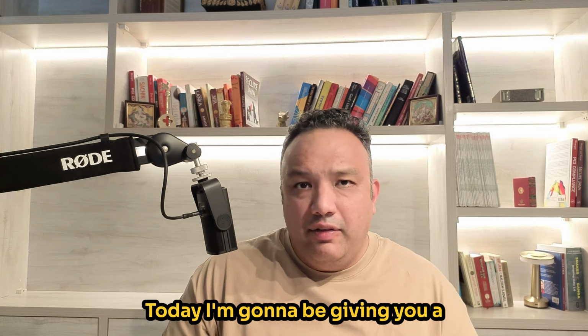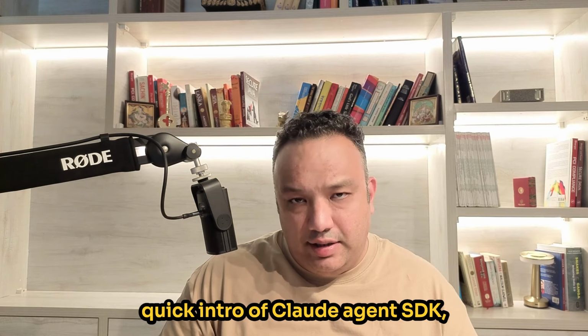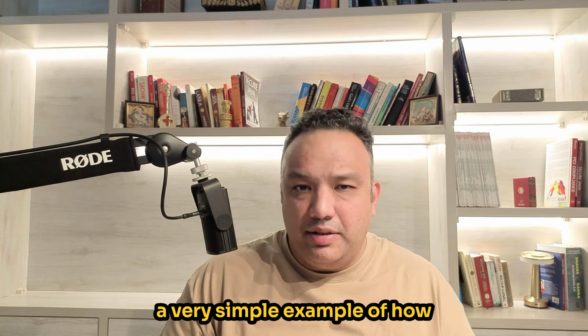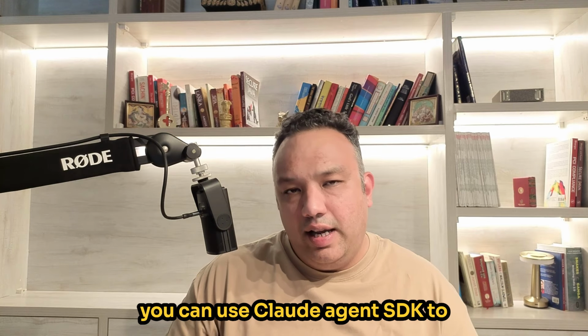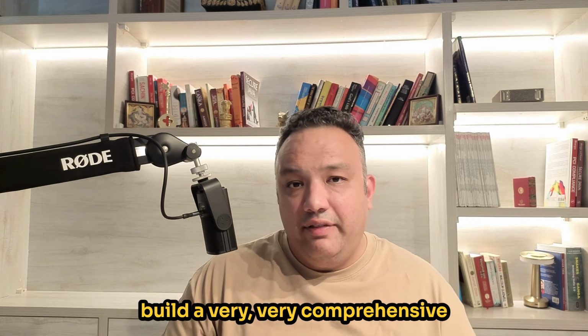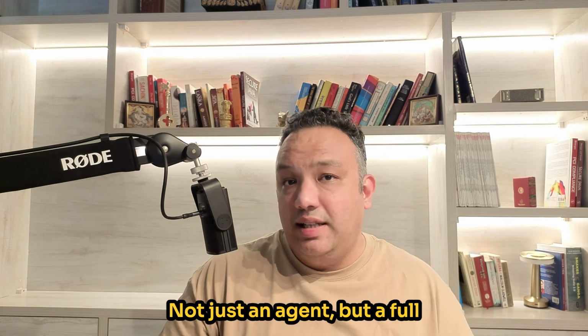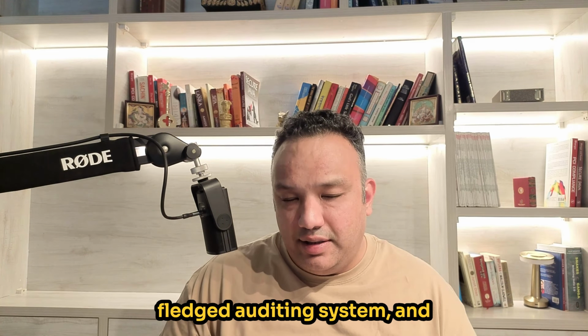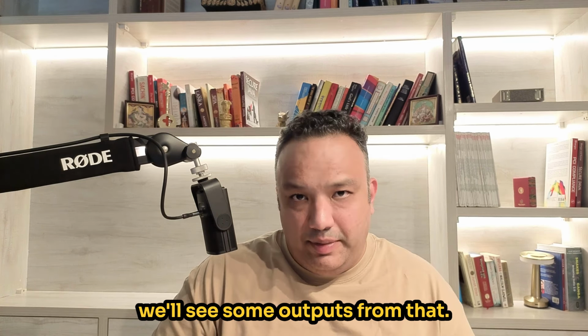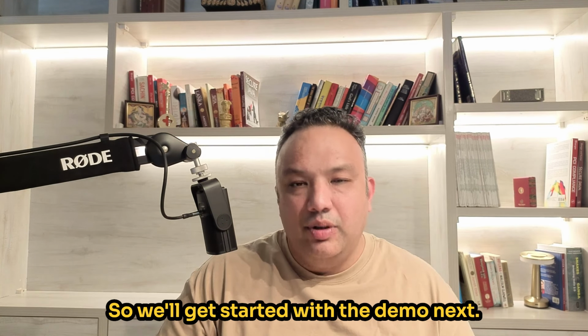Today, I'm going to be giving you a quick intro of Claude Agent SDK. And I'm going to take you through a very simple example of how you can use Claude Agent SDK to build a very, very comprehensive Kubernetes security auditing system, not just an agent, but a full-fledged auditing system. And we'll see some outputs from that. So we'll get started with the demo next.